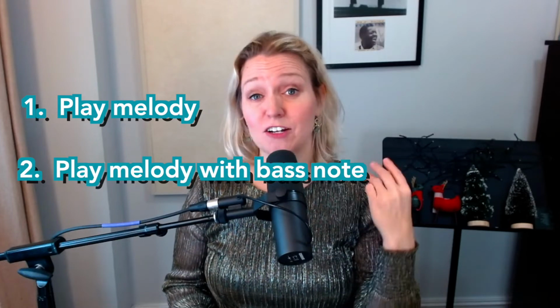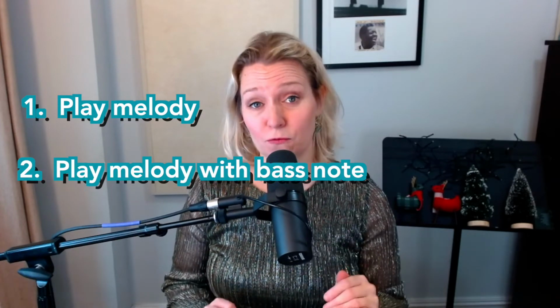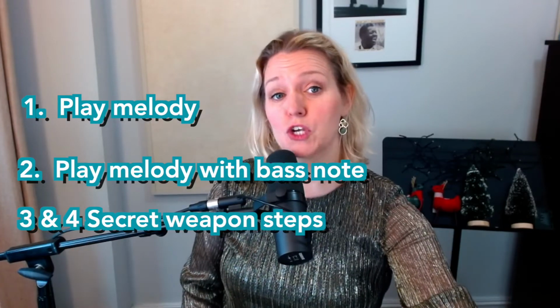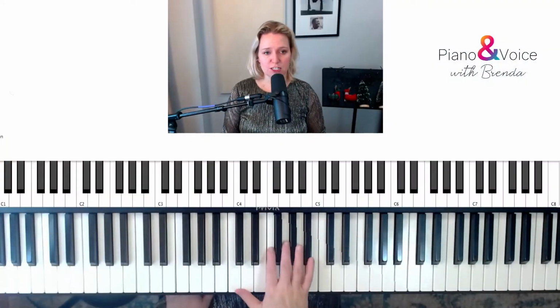I have a fantastic hack that is going to make it sound like you are reading the music note for note when in fact you're kind of faking it. So the 4 steps, you're going to play the melody, you're going to play the melody with the bass note, and then we're going to add my secret ingredient, 3rd and 4th steps to make it sound like you're playing exactly from the book. So our first step is you're going to play just the melody.